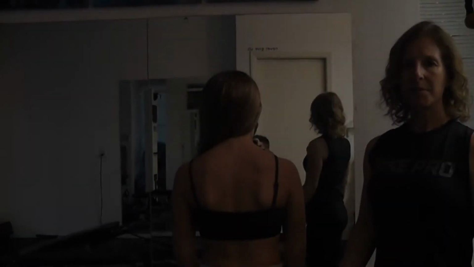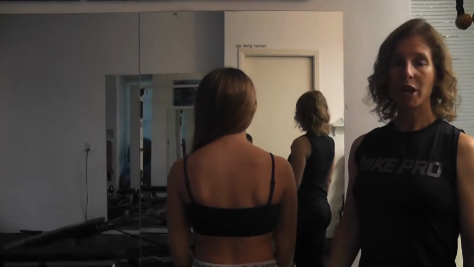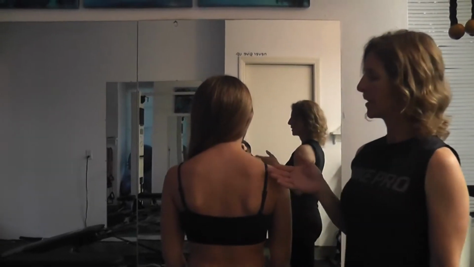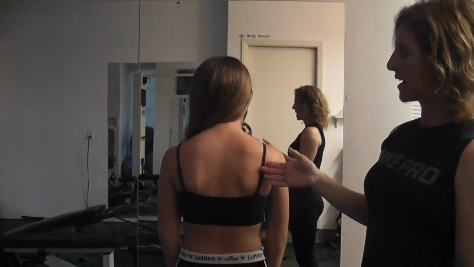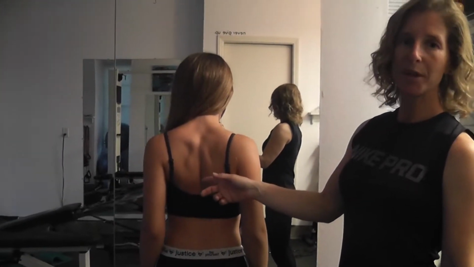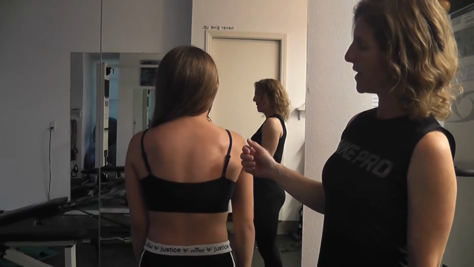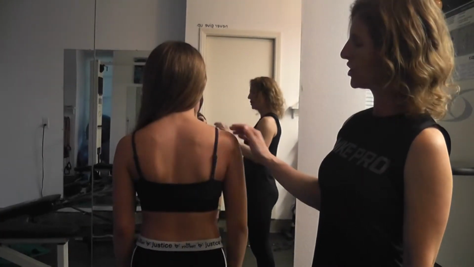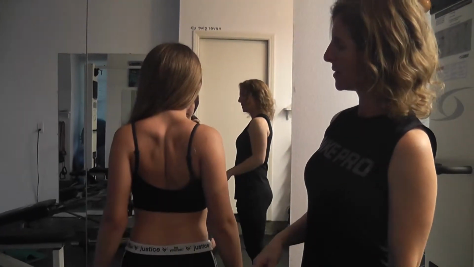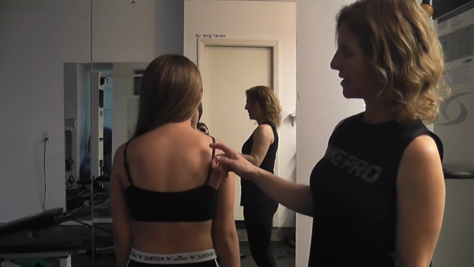All right, I'm going to be explaining the difference between protraction and retraction. She's going to show me retraction right now, which is bringing the shoulder blades toward the spine, and protraction is bringing the shoulder blades away from the spine. So again, retraction is the shoulder blades towards the spine, and protraction is the shoulder blades away from the spine.